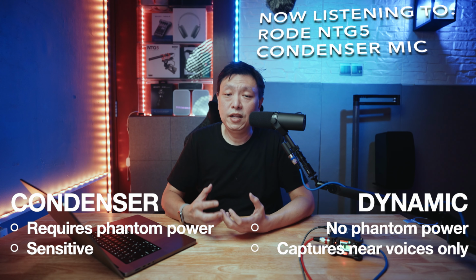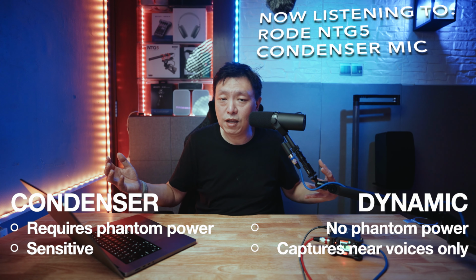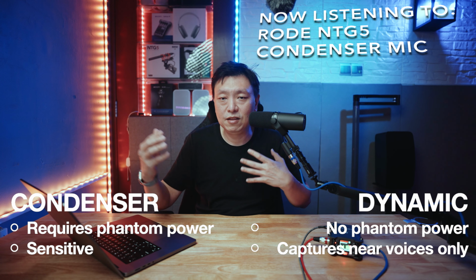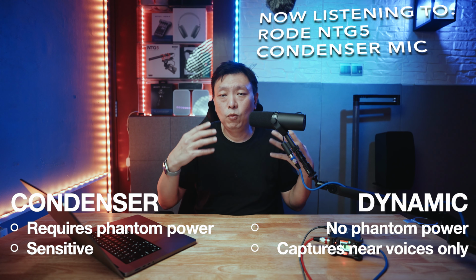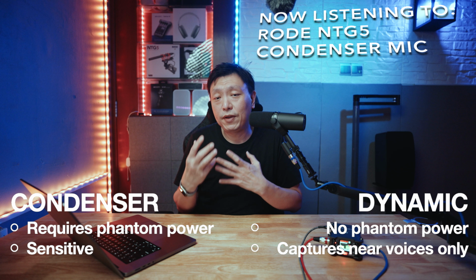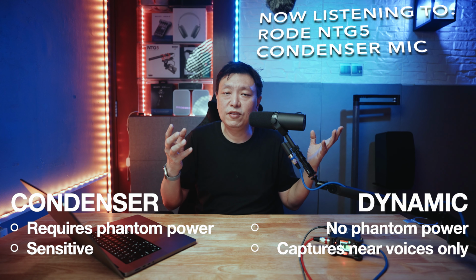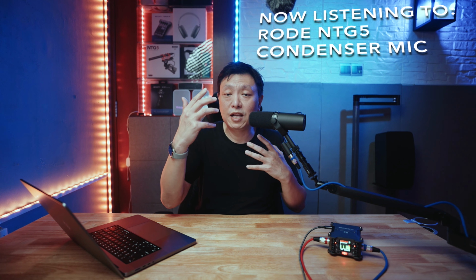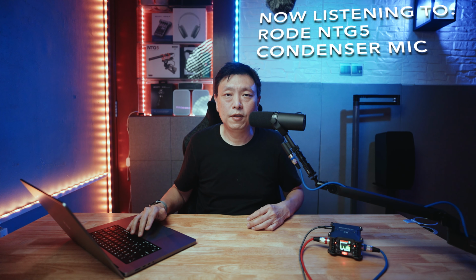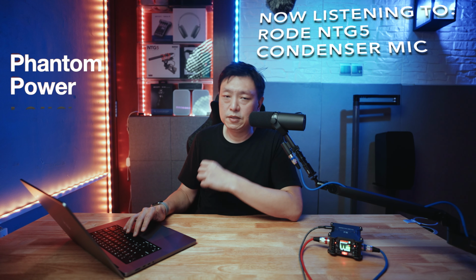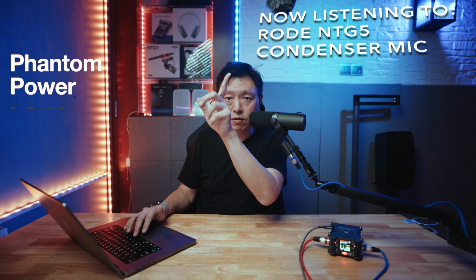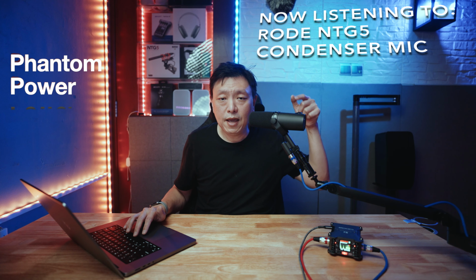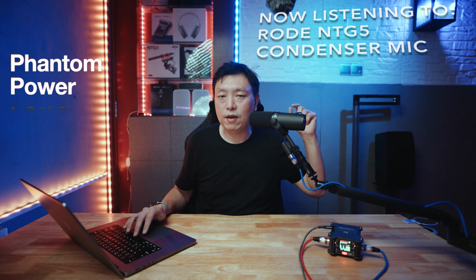Condenser mics are naturally sensitive and they pick up almost everything in the room, even if it is a slight distance away. Now I've explained one, the condenser mic requires phantom power, and two, it is more sensitive and it picks up more of the room. So next up, we'll be discussing what requiring phantom power means and what the sensitivity means between the condenser and the dynamic mics. Phantom power requirements will mean different things for the condenser mic, which requires phantom power, and the dynamic mic, which doesn't require phantom power.